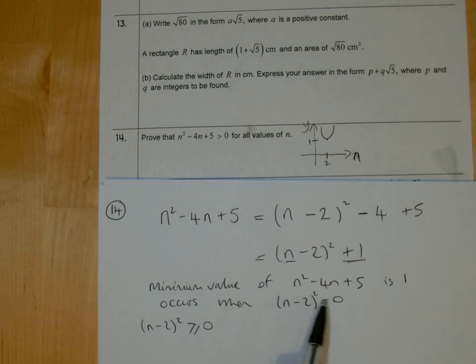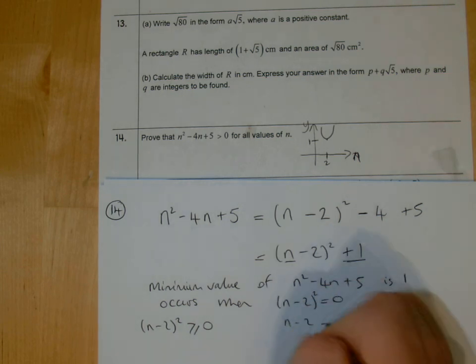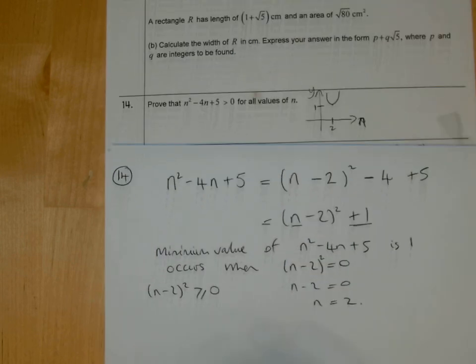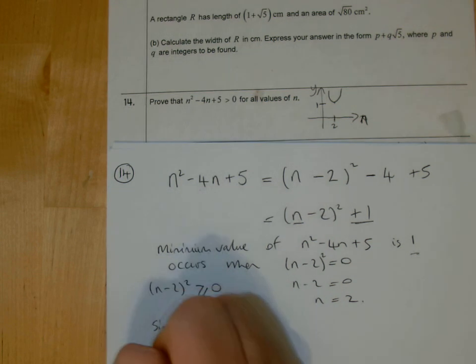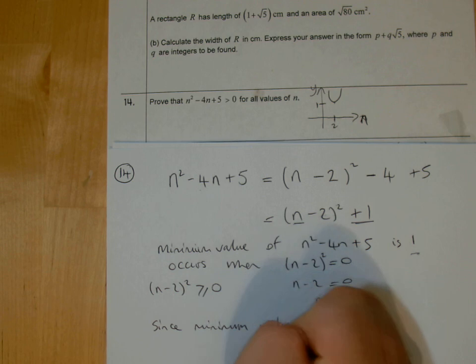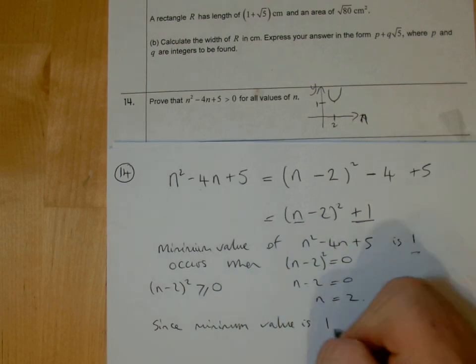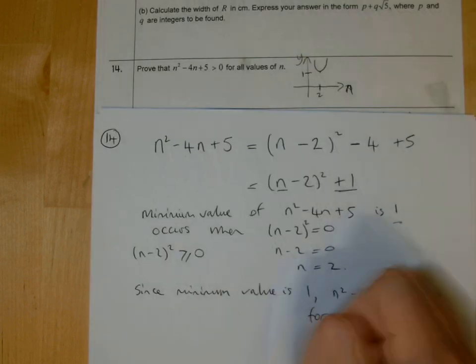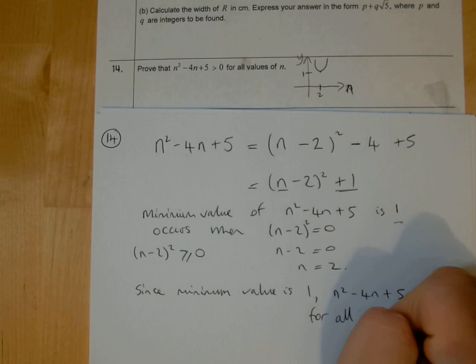So it occurs when n minus 2 all squared is equal to 0. That means n minus 2 is 0, so n is 2. But ultimately, we've shown the minimum value is 1. So we could say, since the minimum value is 1, n squared minus 4n plus 5 will always be greater than 0 for all values of n, and we've proved it.